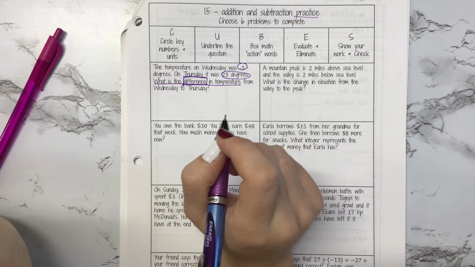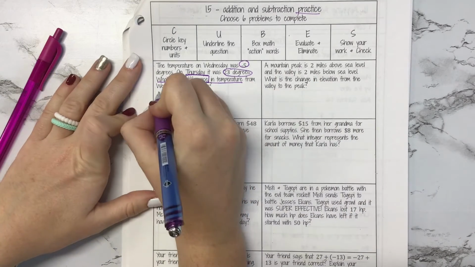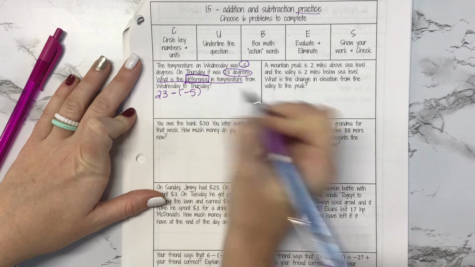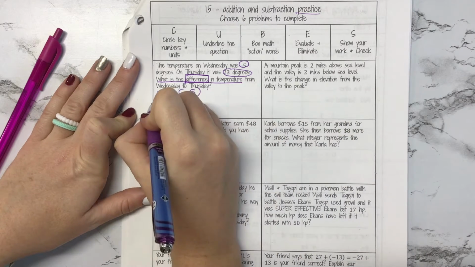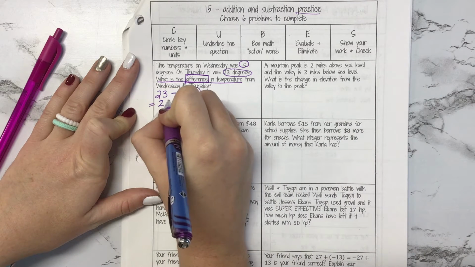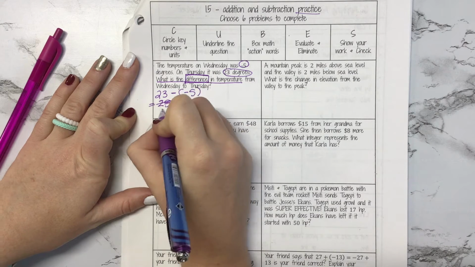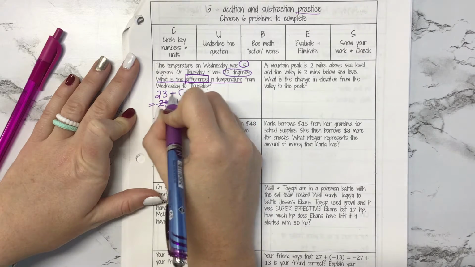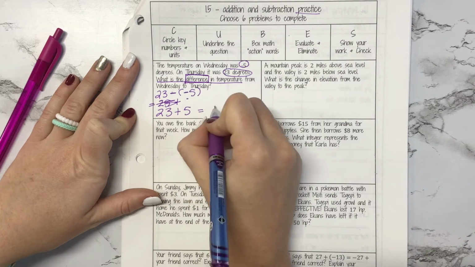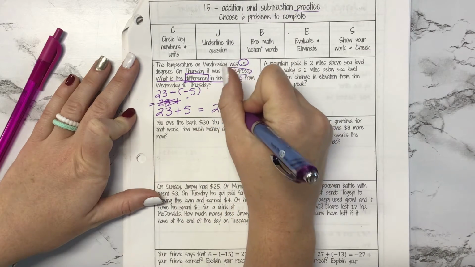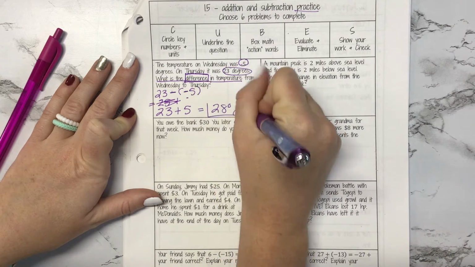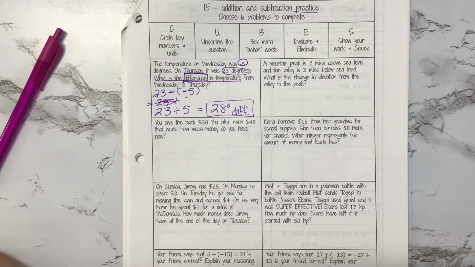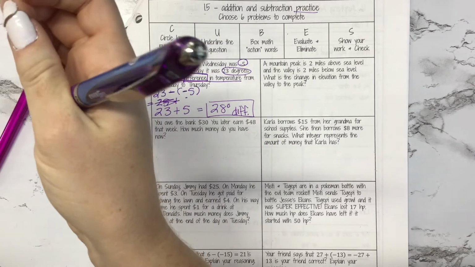Okay. So I'm going to take my 23 minus my -5. Okay, subtracting is the same as adding the opposite. That's why you write in pencil. There we go. So I added the opposite. So this is a 28-degree difference.